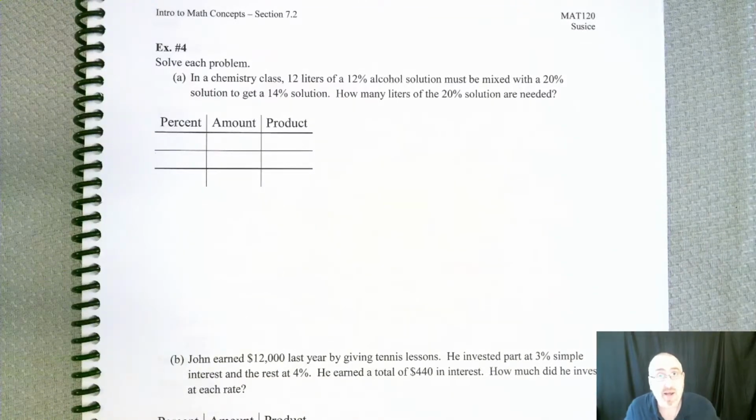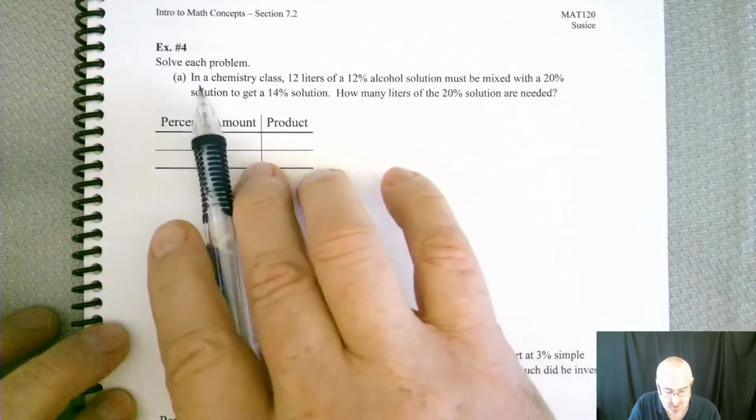So now we get into the fun ones. These questions are going to build off of those percent times your amount questions that we just saw in the previous example. But there's definitely a lot more substance going on. So let's take a look.